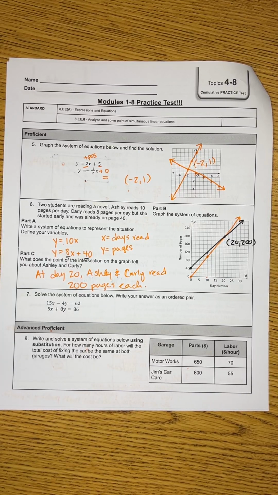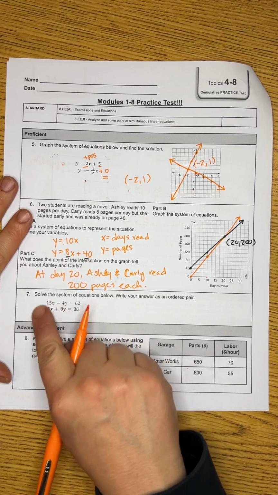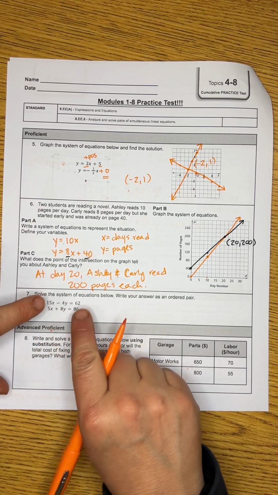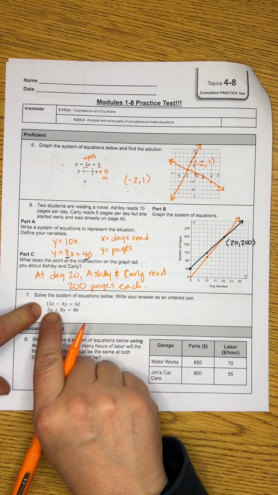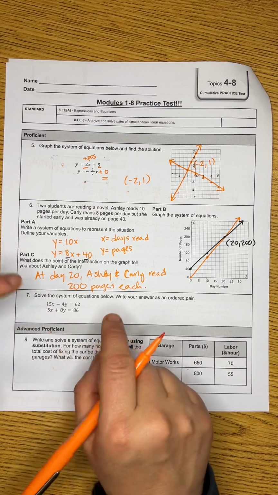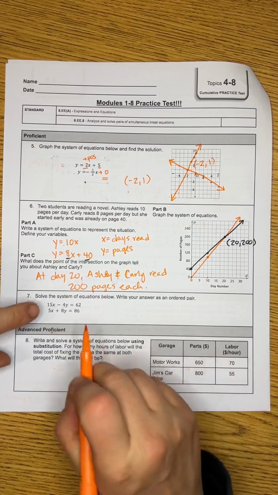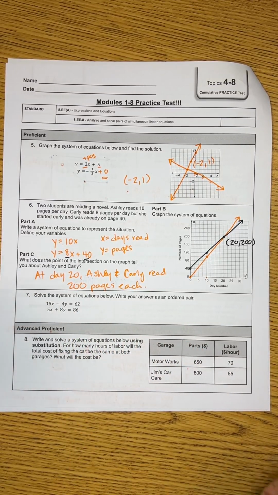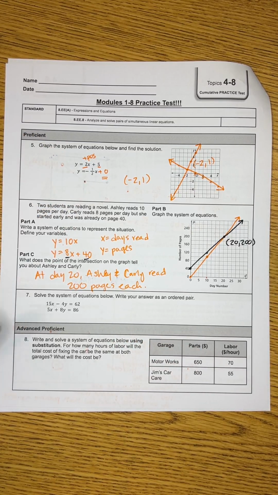This next problem: solve the system of equations below and write your answer as an ordered pair. So we're going to solve this system of equations. We can do it lots of different ways. Looking at this problem, I see that these x values are easily multiplied. I can multiply this bottom equation by 3, or these y values are opposite of each other and easily multiplied. So I can multiply this top equation by 2 and get an elimination situation, which is what I'm going to do. Substitution is not the best choice in this case because I don't have any variables all by themselves, which means substitution is going to be hard.